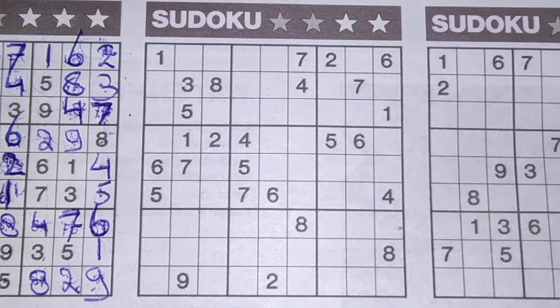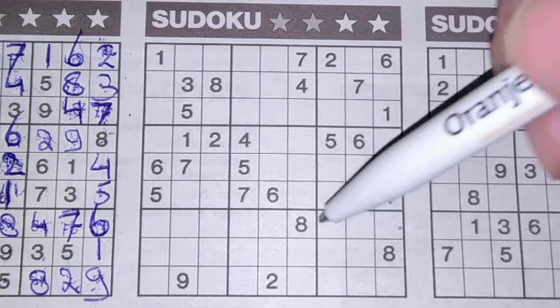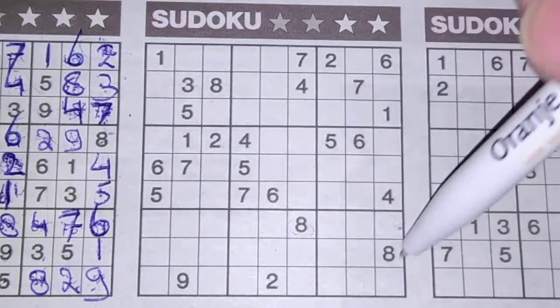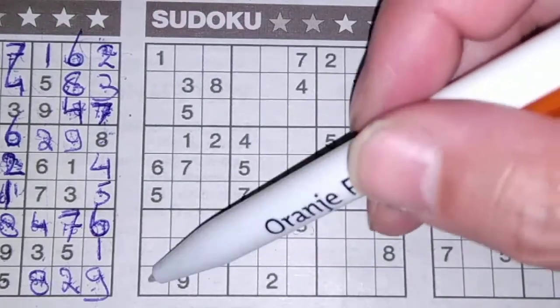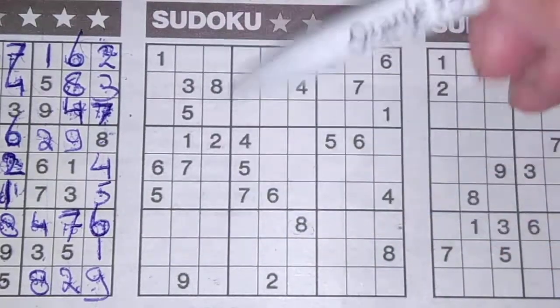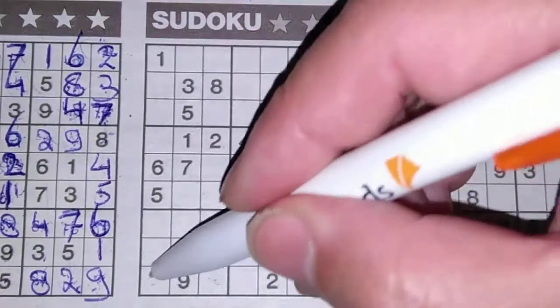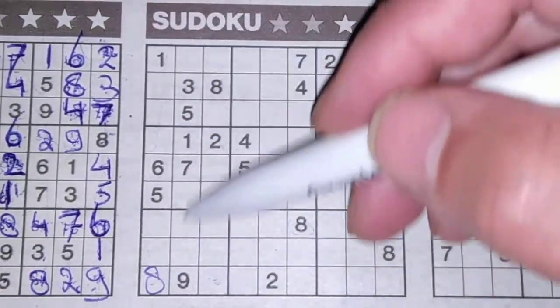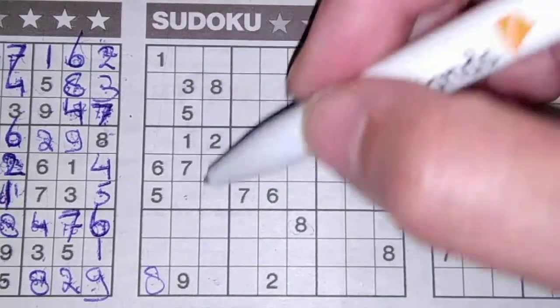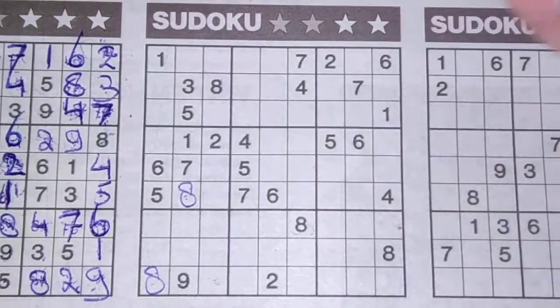Let me see. An 8 in this row, an 8 in the row below. So in the last row, the only two places for the 8 should be here or there. I see here an 8, no 8 there, so the 8 should be here. 8 in this column, 8 in the third column, so the column between. The only place for the 8 should be there.